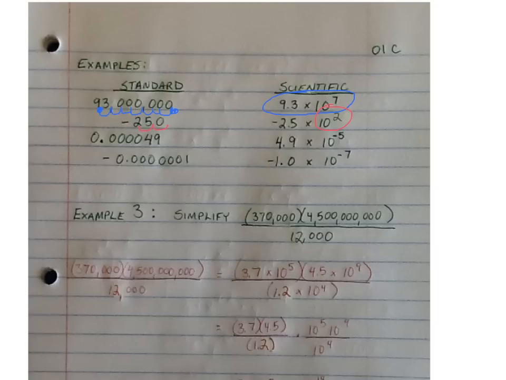If we're moving to the right, we want to consider negative exponents. So in the third example, we moved 1, 2, 3, 4, 5 placeholders to the right. So we get the answer 4.9 times 10 to the negative 5th. And in the final example, we moved 1, 2, 3, 4, 5, 6, 7 units, giving us 10 to the negative 7th. The sign out front, positive or negative, has no impact on the exponent in scientific notation.